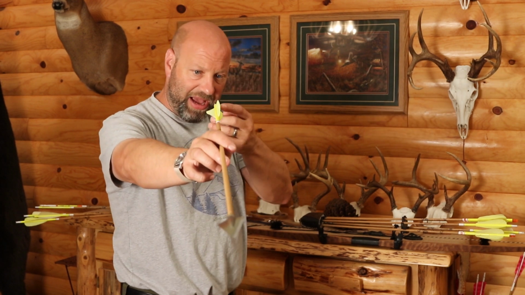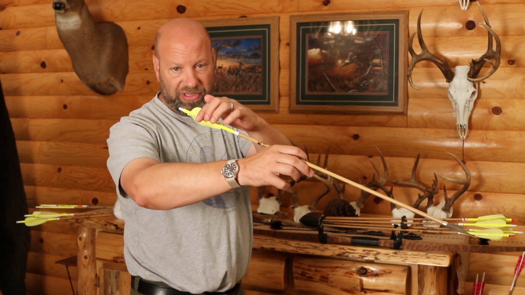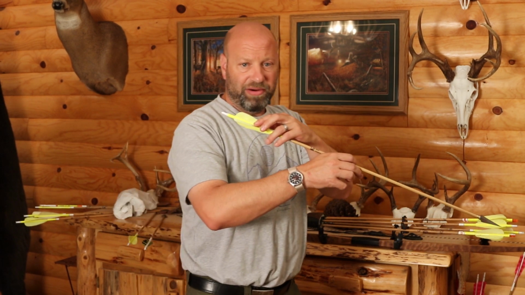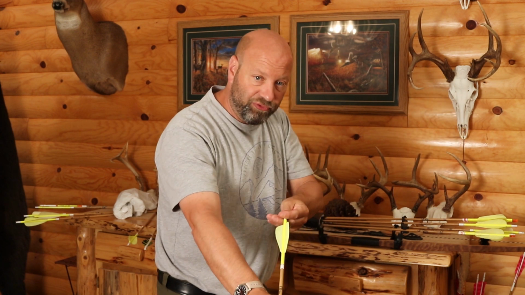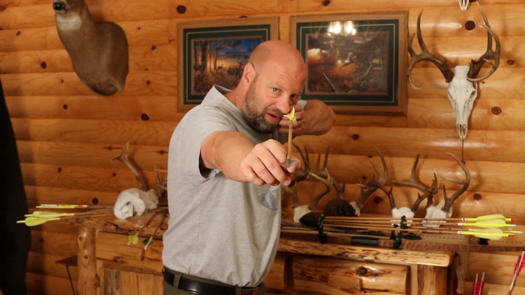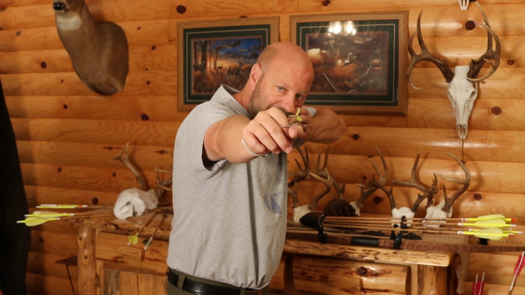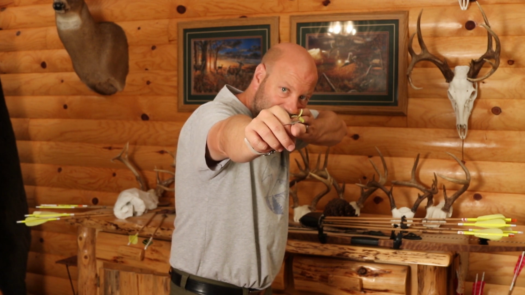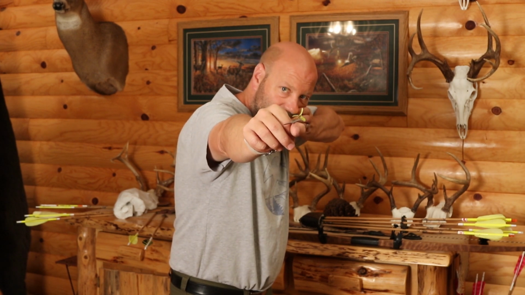You have this side up as the cock feather. Now when I draw this, because it curls down, it goes right under my nose. See how it's tucked under there, nice and perfect? I bring that back, it hides right there out of the way and doesn't make any noise. Boom, I release, it's gone. I come back in, I lock in, it's right under my nose.